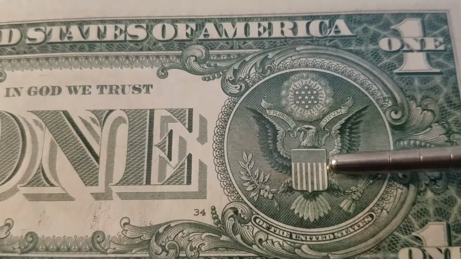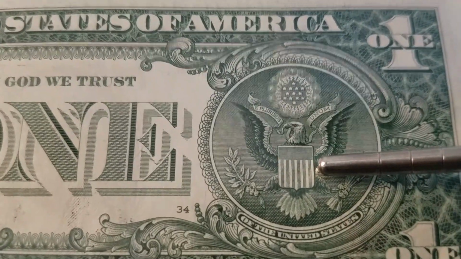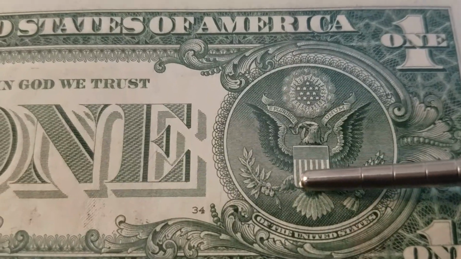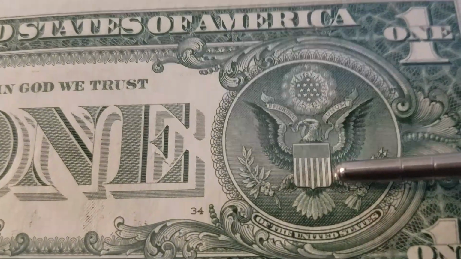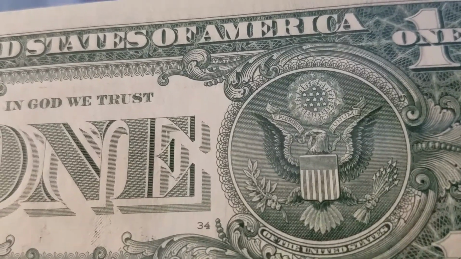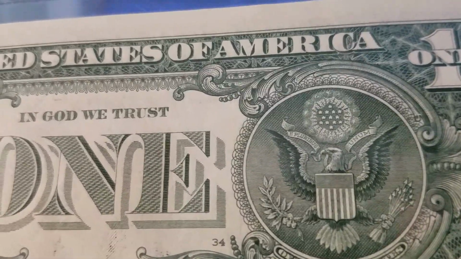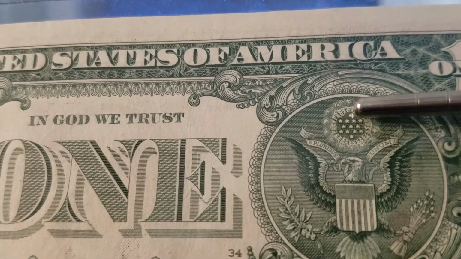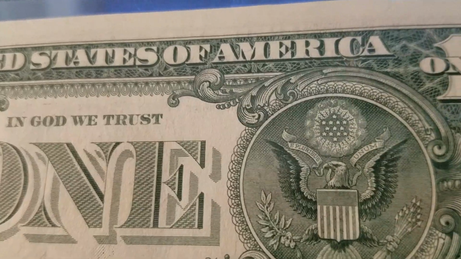I don't even know how to pronounce this right. All right, here we go. It is a heraldic shield, which has 13 stripes that resembles our original American flag. Above his head, 13 stars, which form a 6-pointed star.